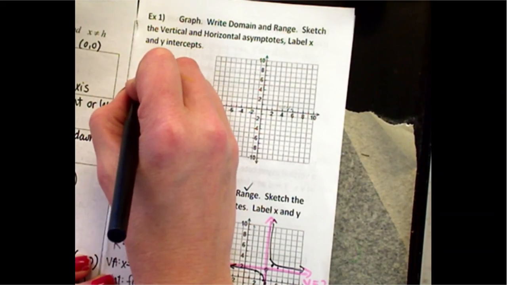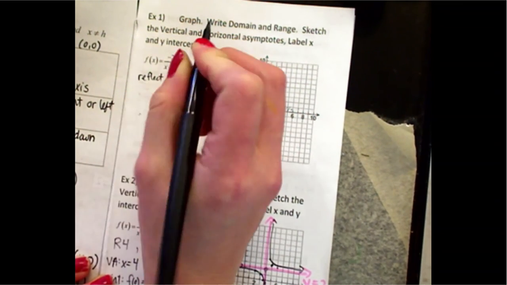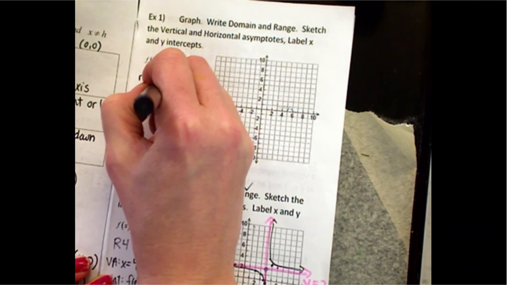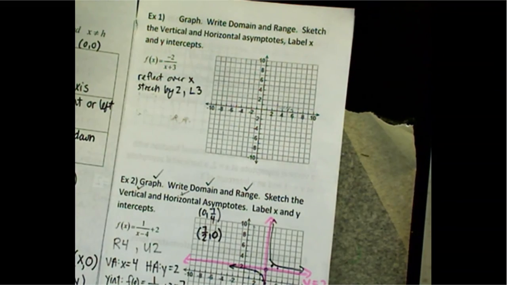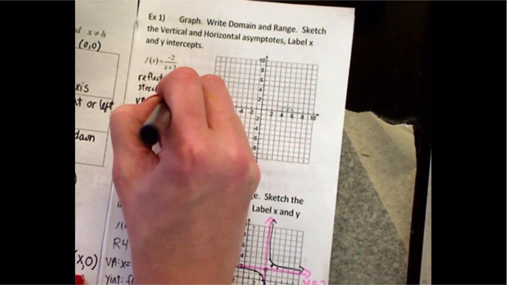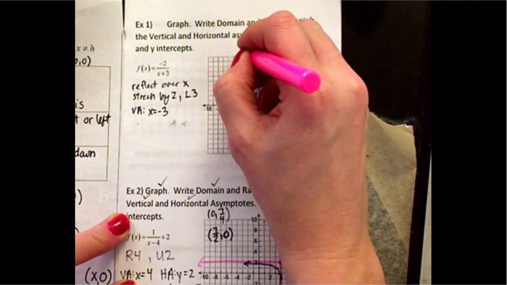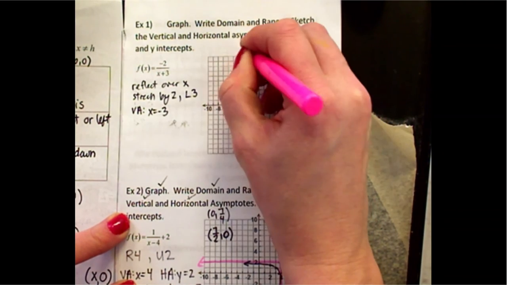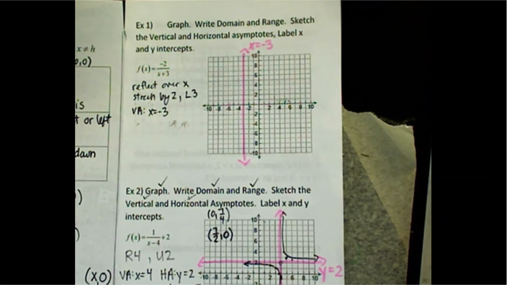I'm going to write down my transformation. Reflect over x. Stretch by 2 and left 3. All right, so that gives me a vertical asymptote. X equals -3. There's no up or down. That means my asymptote stays at 0.